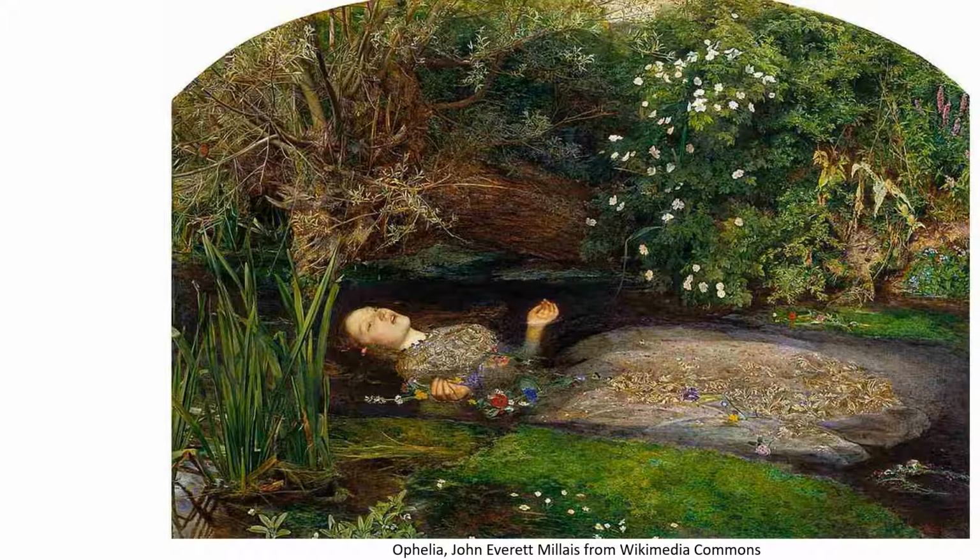Type 1 hypersensitivity anaphylaxis is lethal, and it should be treated appropriately. This is a painting of Ophelia, who was gathering wildflowers, and who knows, she may have actually died of type 1 hypersensitivity anaphylactic reaction.